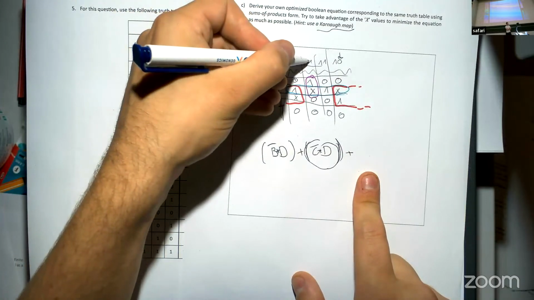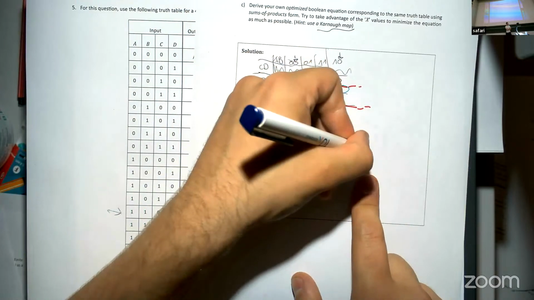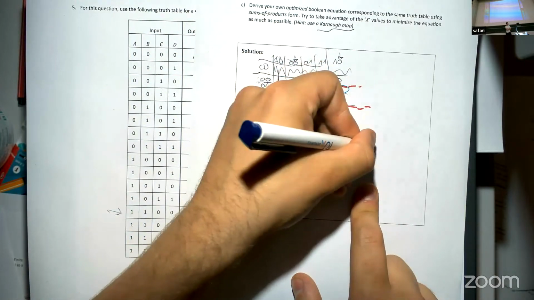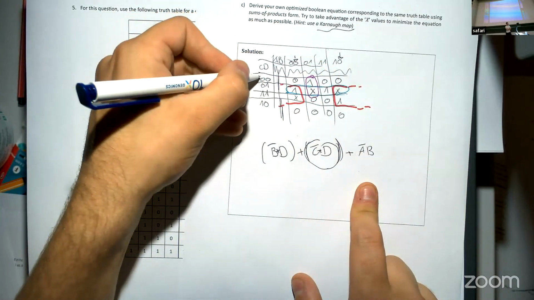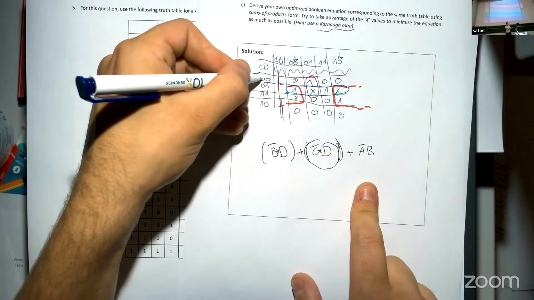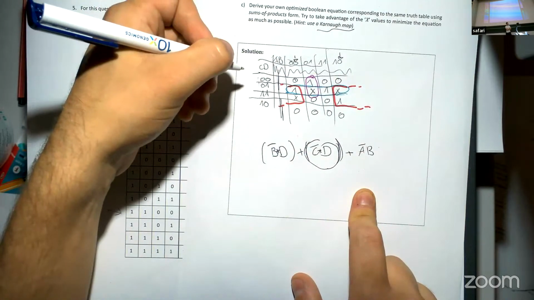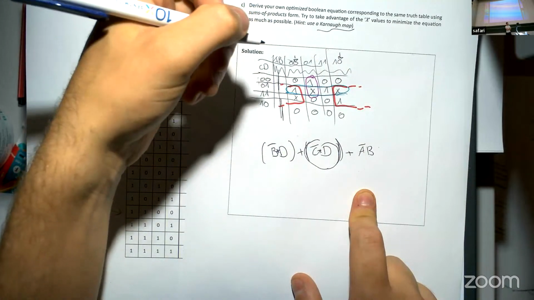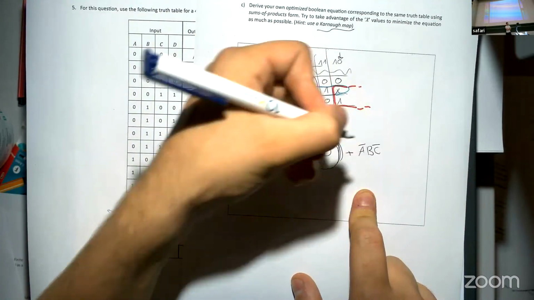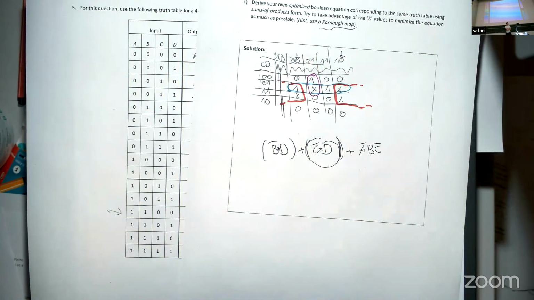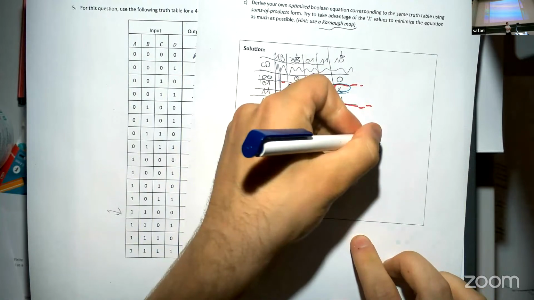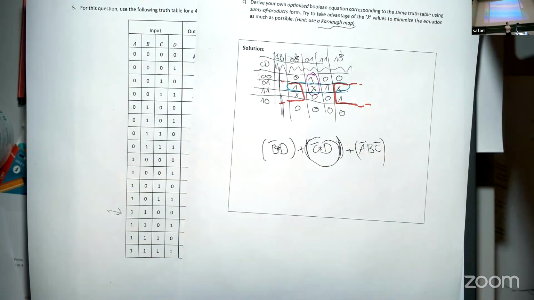Yeah, okay, so it needs to be 0, 1. That means we need not A, B, and we need not, is it not C? Yes. Yeah, it's not C, right? That's hopefully correct. Let me compare that to the master solution. Yeah, that's exactly what we're supposed to be getting. Amazing.